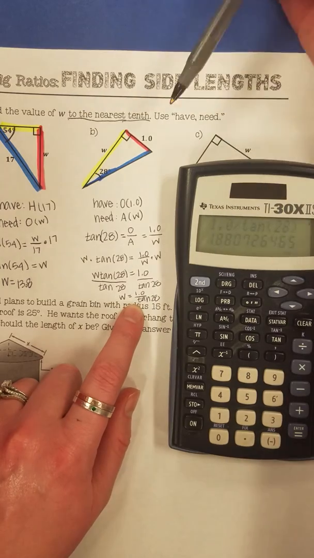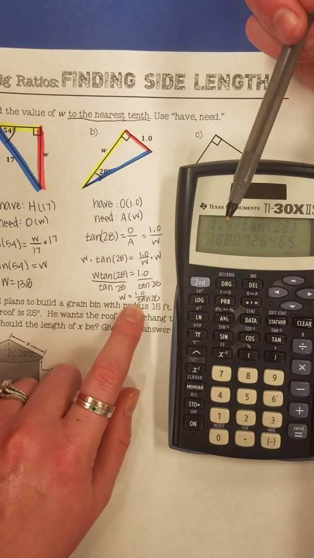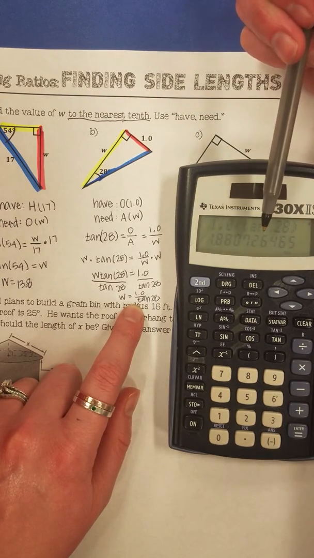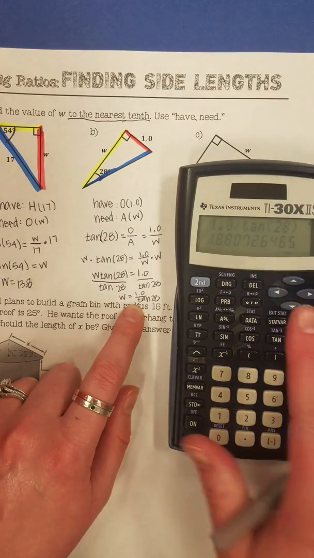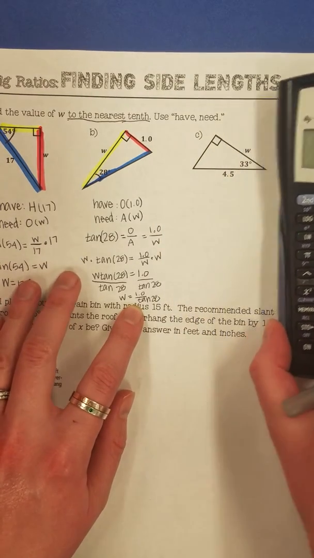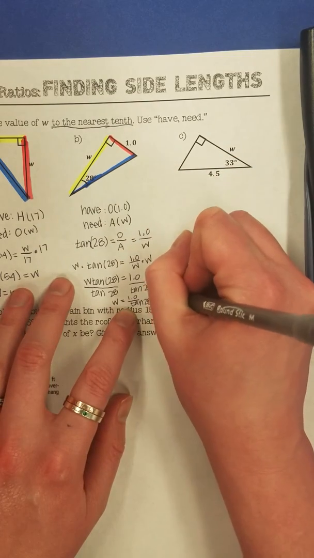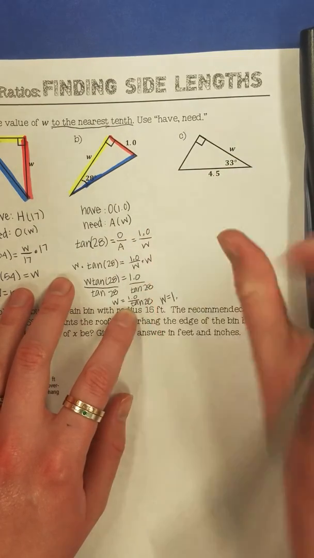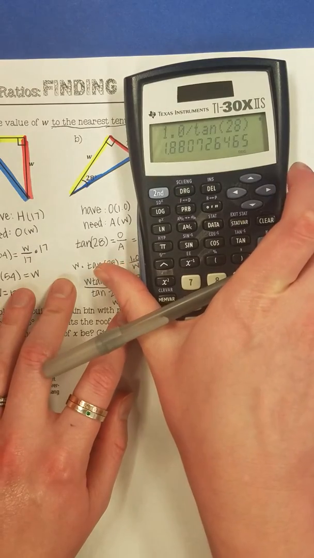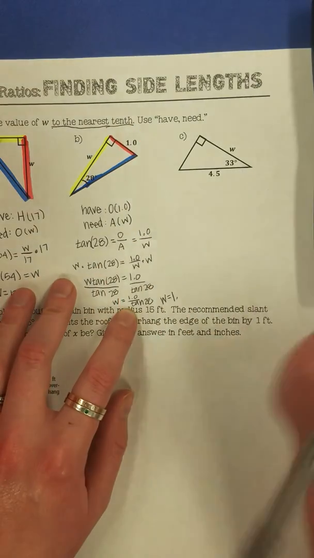Again, we want to round it to the nearest tenth. So we're going to round 1.8807 and so on to the nearest tenth. So W equals 1.9.